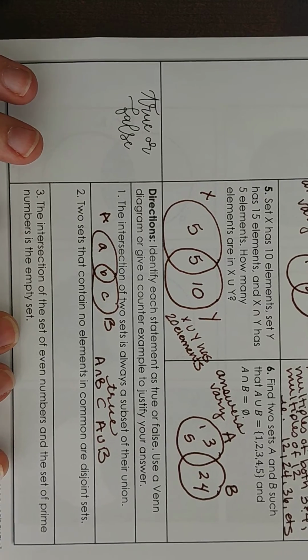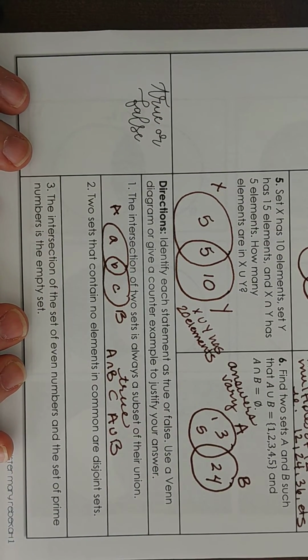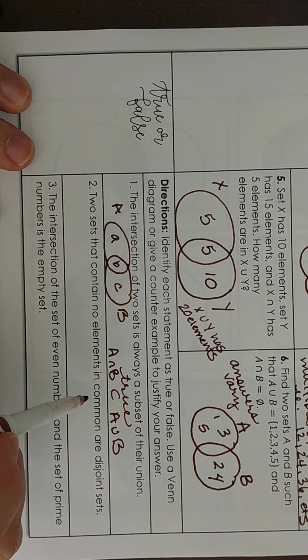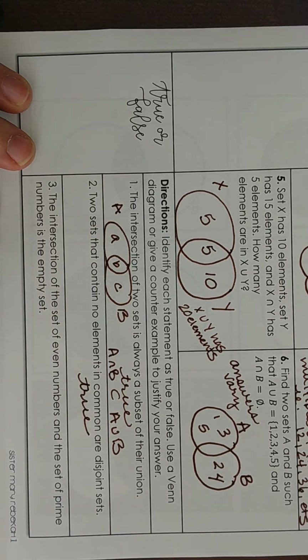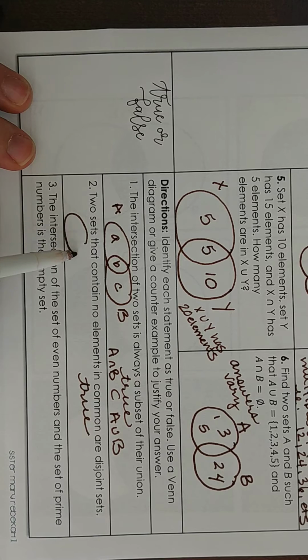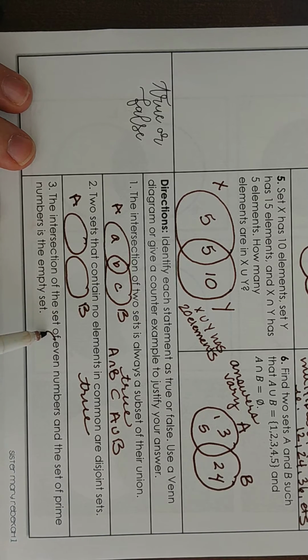Two sets that contain no elements in common are disjoint sets. Okay, this is also true. No elements in common means that they're disjoint. The intersection of the set of even numbers and the set of prime numbers is the empty set. Well, let's take a look at even numbers.